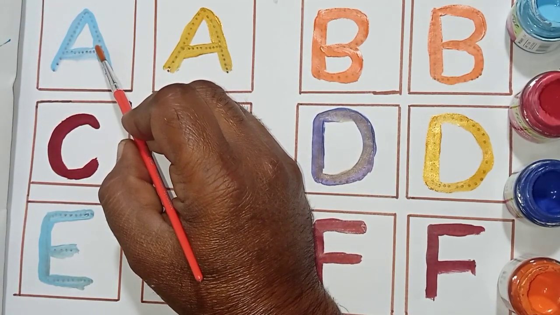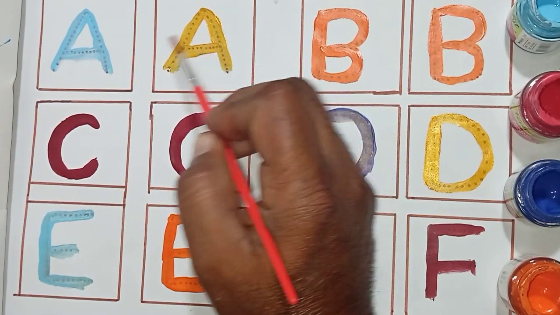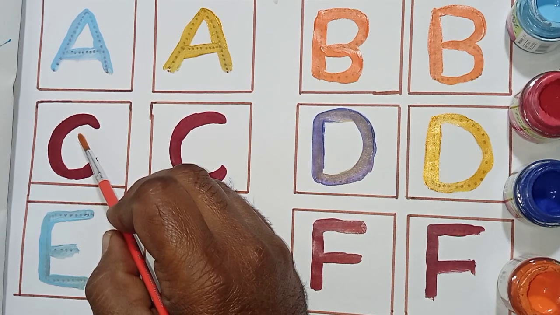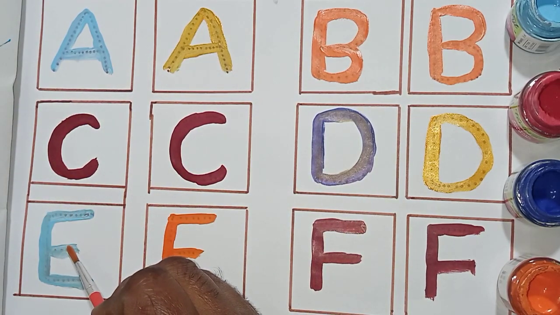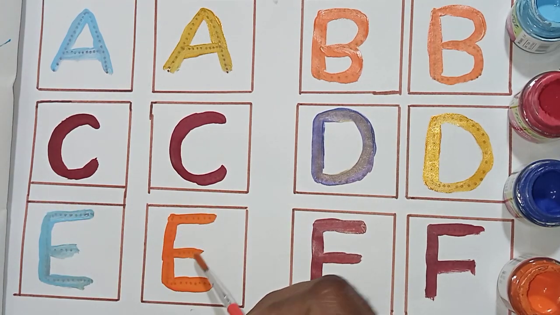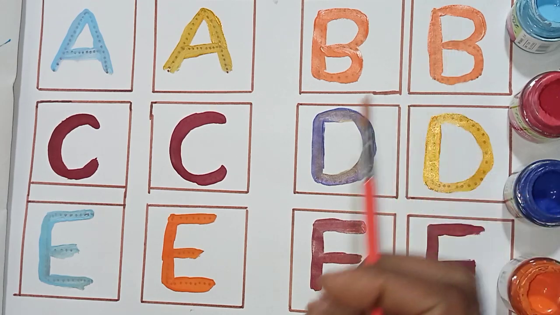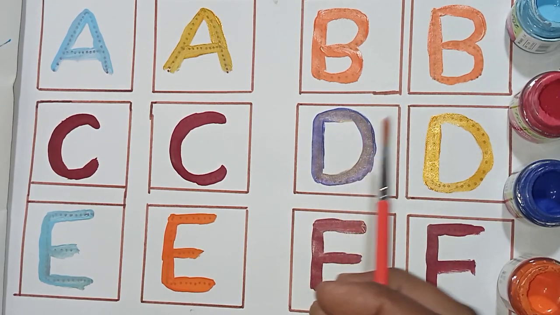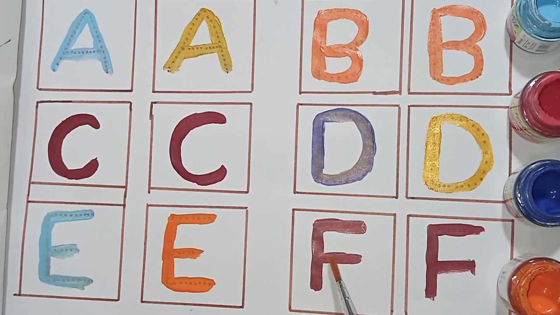A is for apple, A is for aeroplane, C is for cat and C is for cow, E is for elephant, E is for egg, B is for ball, B is for boy, D is for doctor, D is for door, F is for fish, F is for fan.